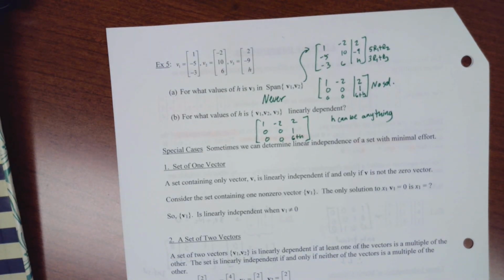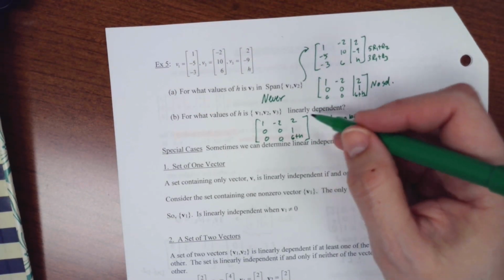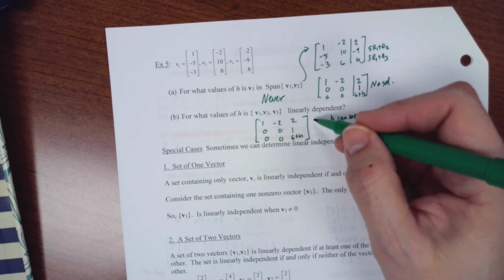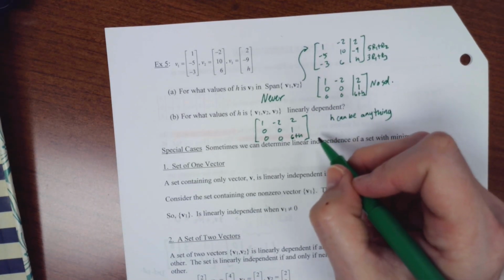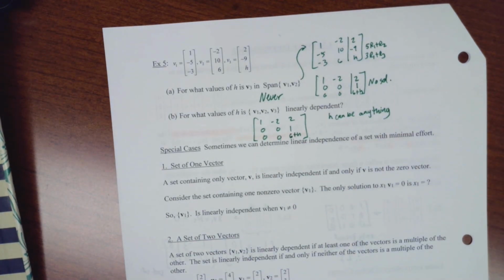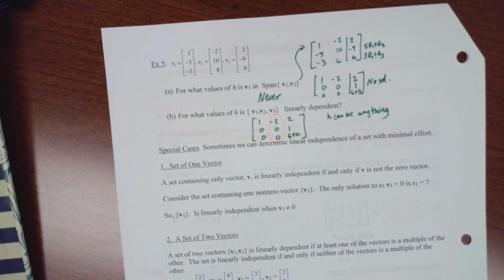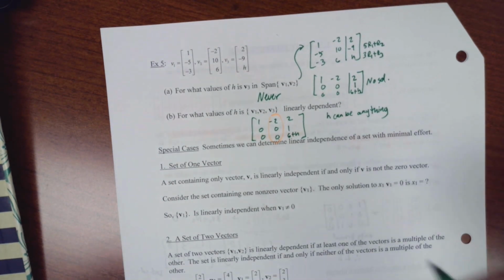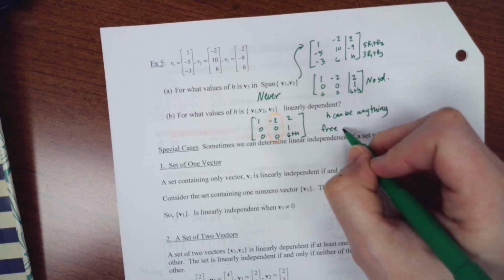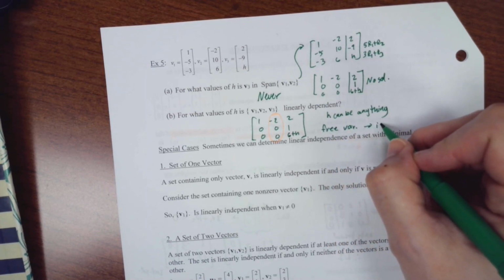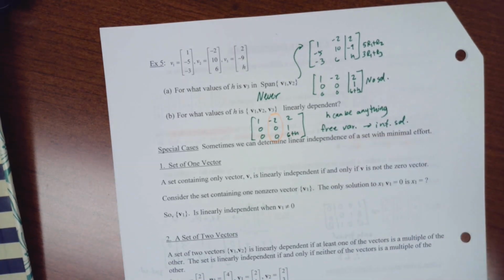So h can be anything, but also more importantly, when you look at this thing, if this was going to be a homogeneous system of equations with all zeros here, then because you have this column with no pivot, that means that this system of equations has a free variable. So there are infinite solutions. I don't even need to consider h really, because v2 is free.